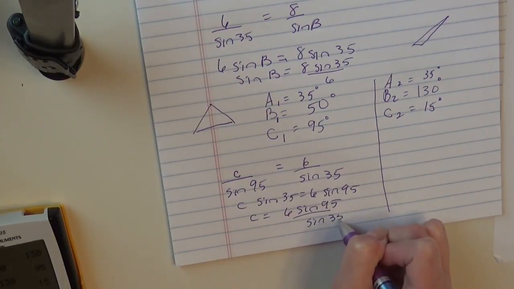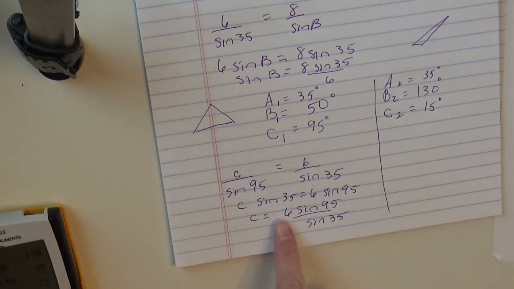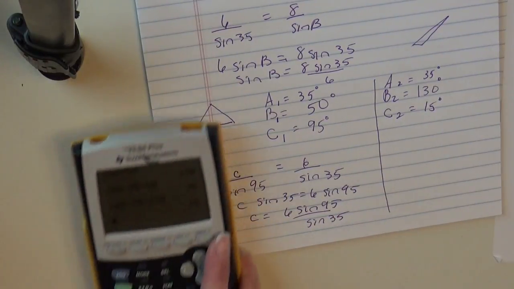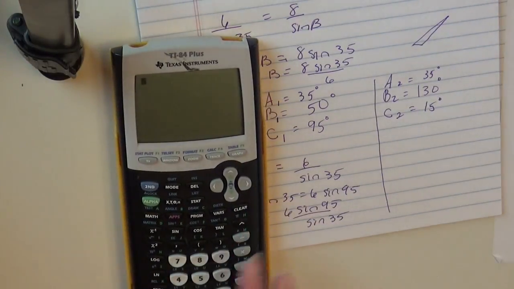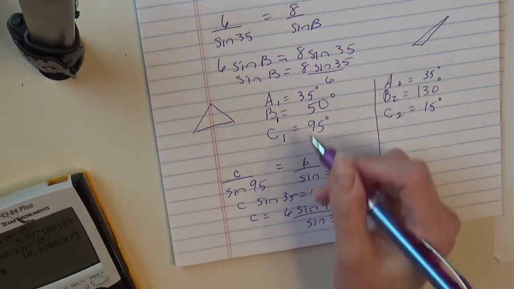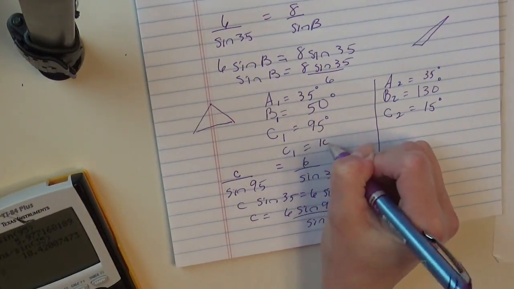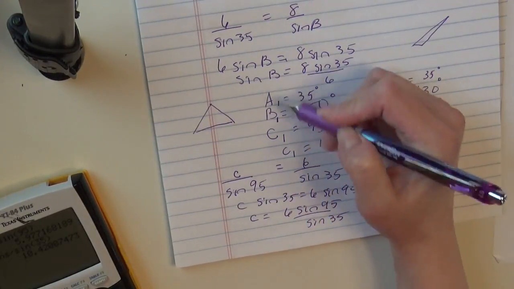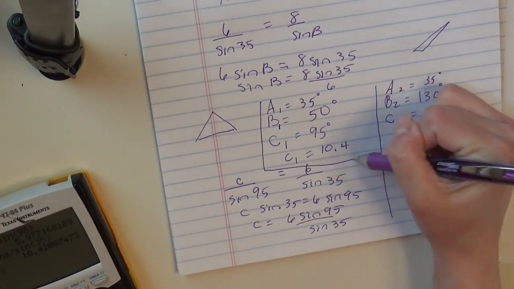Be careful typing this into the calculator. You want to multiply across the top, hit enter before you divide. So we've got 6 times sine 95, enter, and then divide by sine 35. And that gives us 10.4 for side C in the first triangle. So little c1 is going to be 10.4 for the length. So these are the measures for triangle 1.